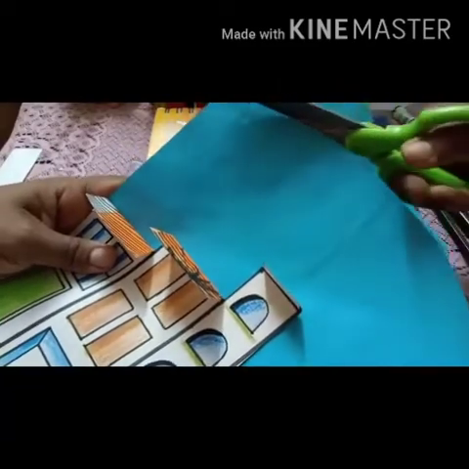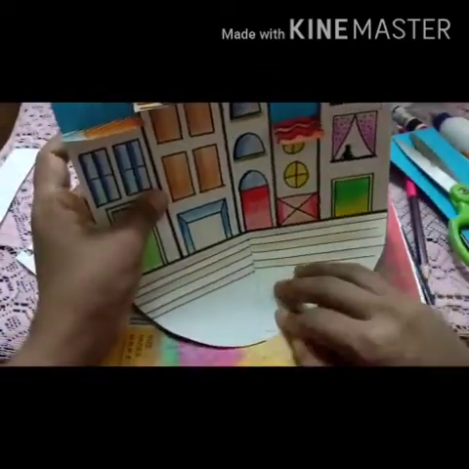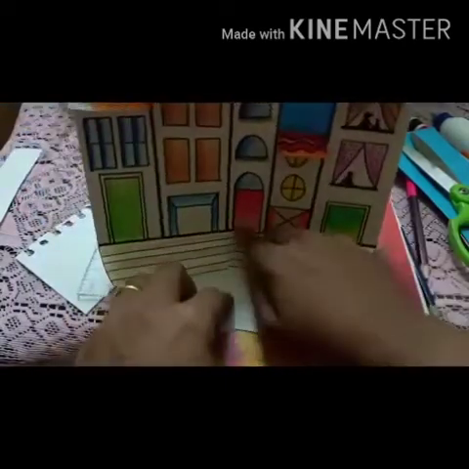So again from the top, I am going to cut it in a curve shape to give it a sky effect. And now we will overlap the paper at the bottom and paste it so that the base is seen standing now.